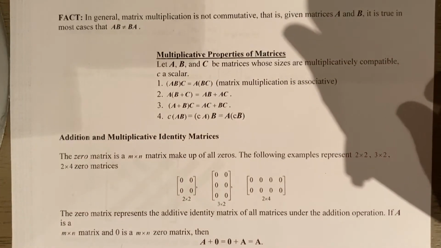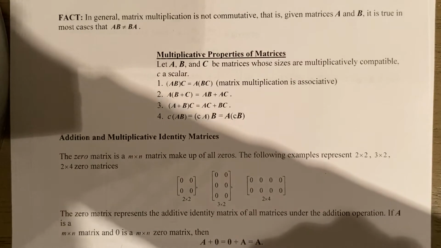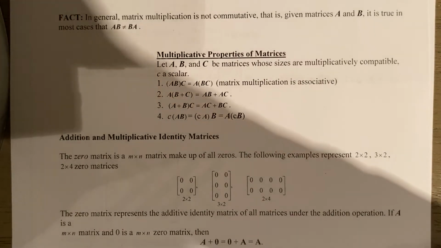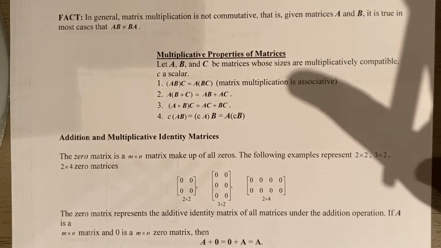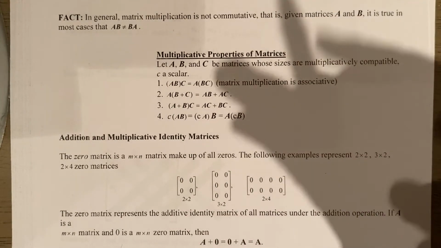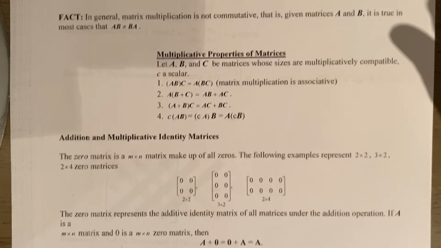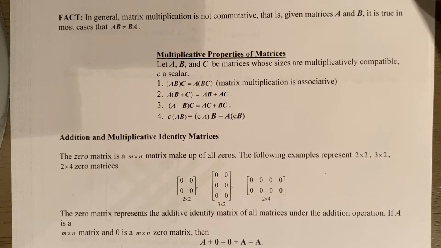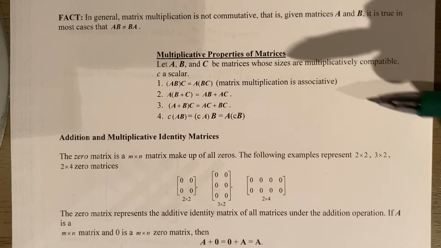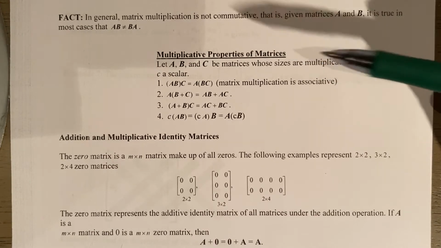All right, so in general, matrix multiplication is not commutative. It says in general because usually it does not work, but there could be some special cases where it does work, if the multiplication just happens to work out. It's not really anything special about that. Given matrices A and B, it is true in most cases that A times B does not equal B times A.